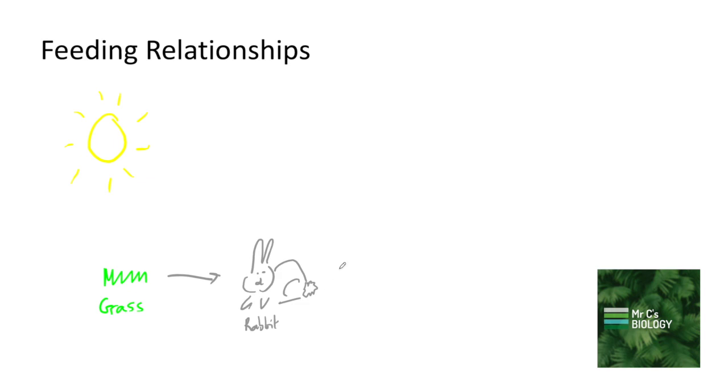Now, this rabbit is also probably eaten by something, and so the arrow again flows away from the rabbit as the energy is passed from the rabbit to something else. In this case, it's going to be a fox. It's always good to label your diagrams just in case people don't know what they are or what they're supposed to be. So the energy passes from the sun to the grass, to the rabbit, to the fox.